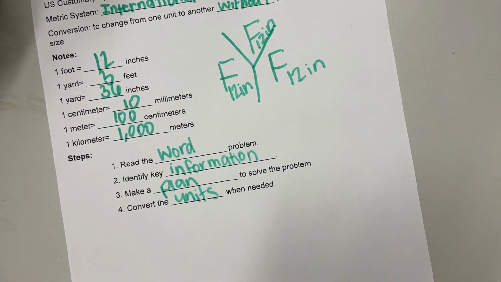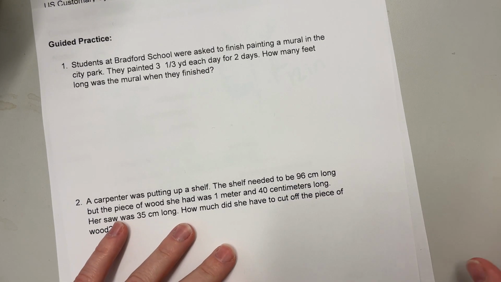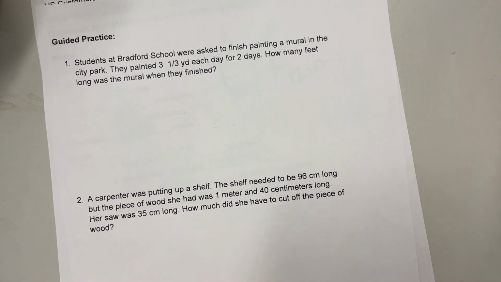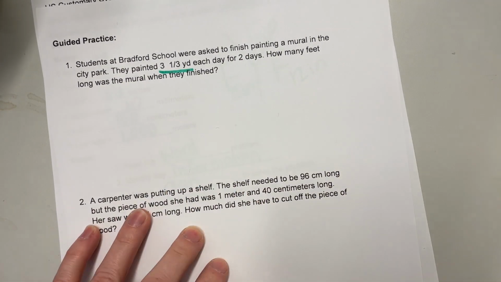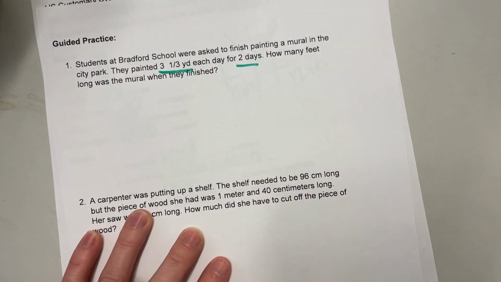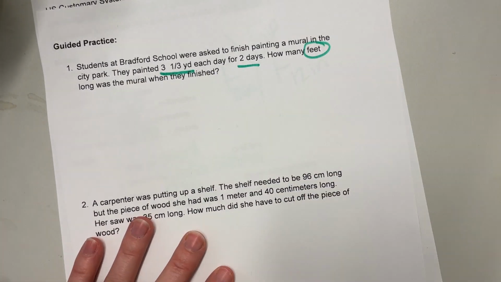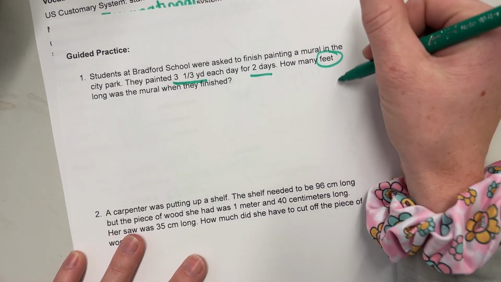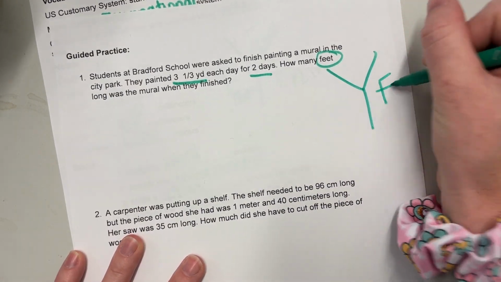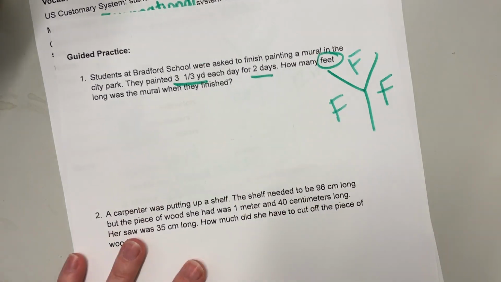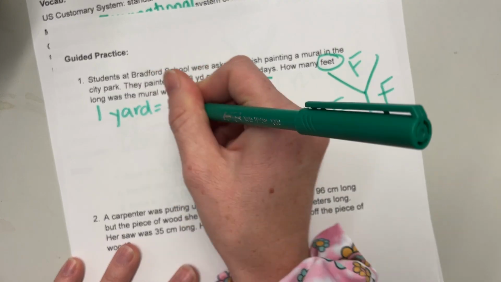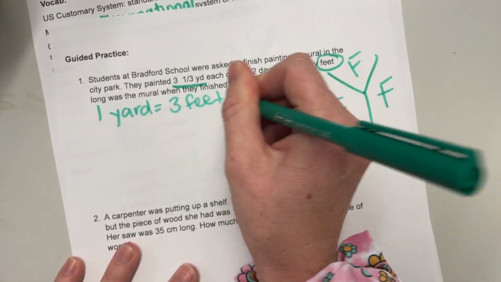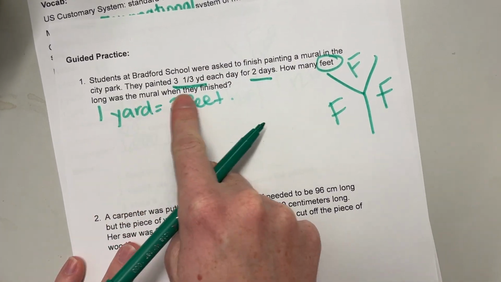Our first problem says, students at the Bradford School were asked to finish painting a mural in the city park. They painted 3 1/3 yards each day for 2 days. How many feet? So I need to know how many feet are in a yard. So I have 1 yard equals 3 feet. How many feet long was the mural when they finished?